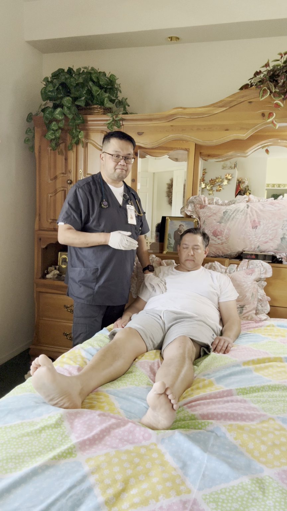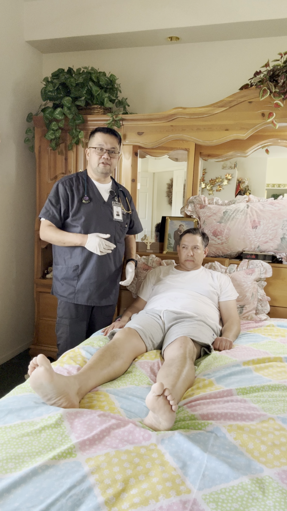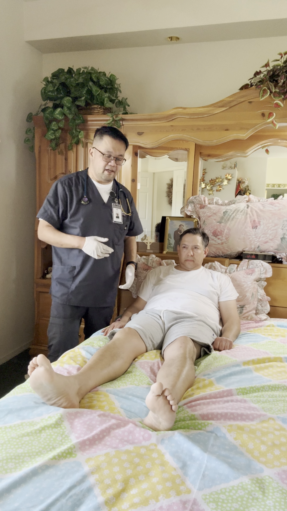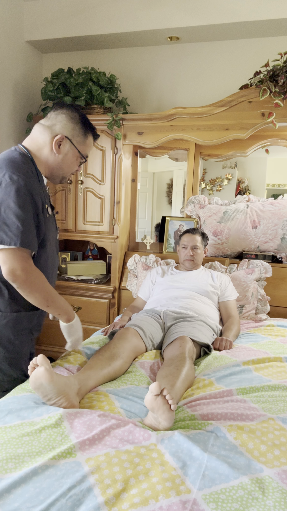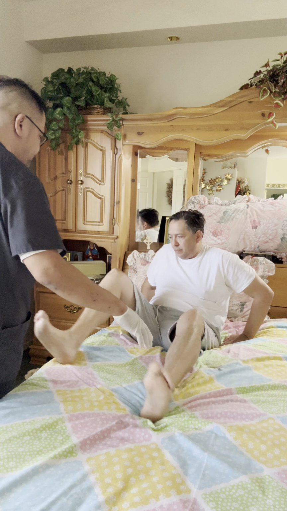So the next thing we're going to do is, Mr. Smith, when was your last bowel movement? This morning. Okay, so Mr. Smith's last bowel movement was this morning. Any trouble urinating at all? No. Okay. So the next thing we're going to do, we're going to assess Mr. Smith's range of motion. So Mr. Smith, can you sit at the side of the bed for me?